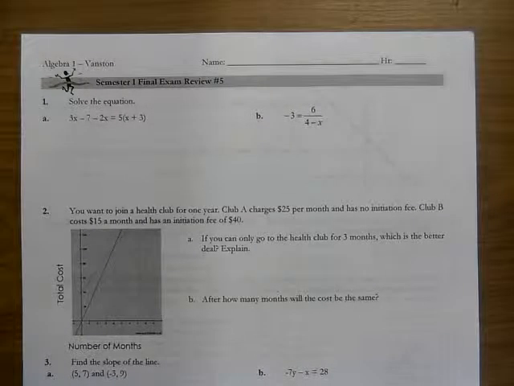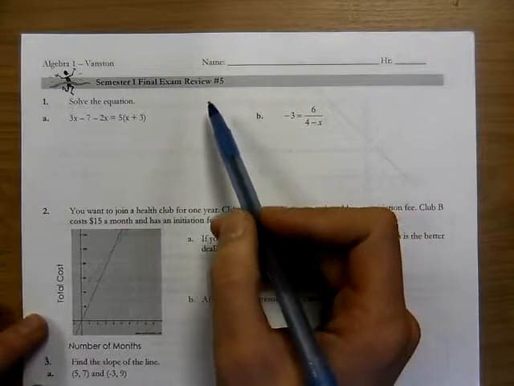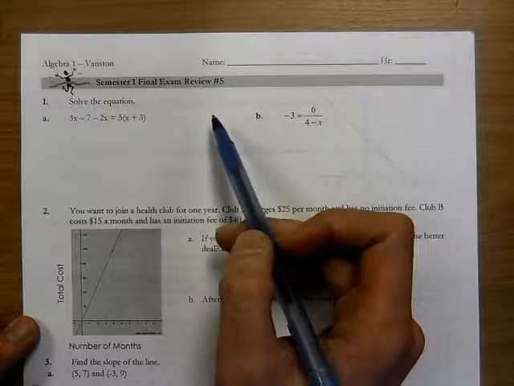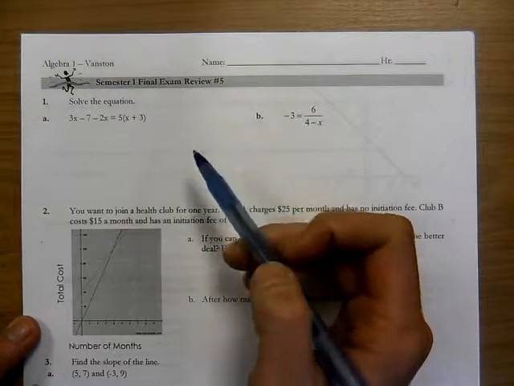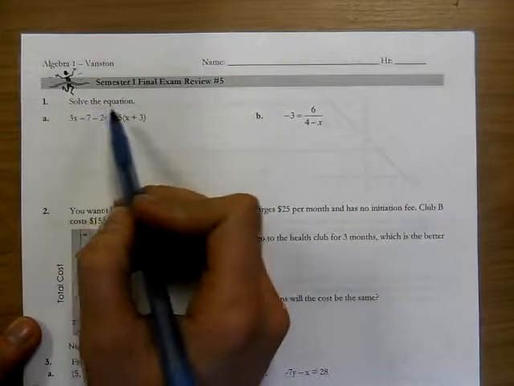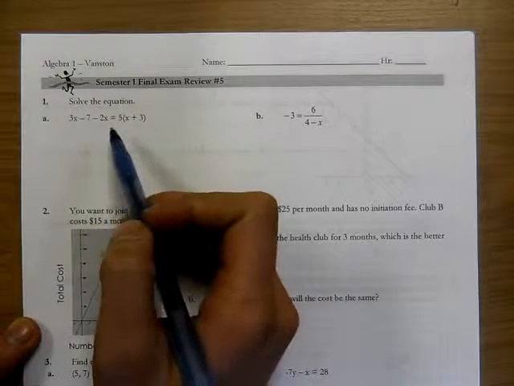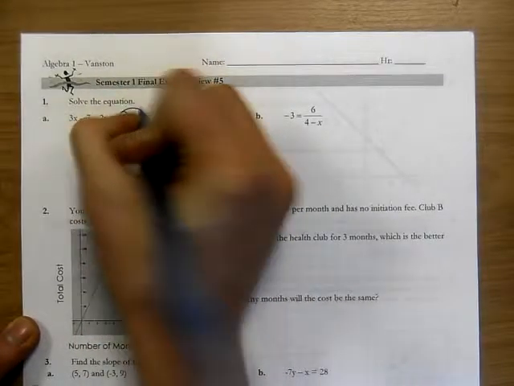In this video, I'm going to talk through the solutions for review number 5 for the final exam for semester 1 of Algebra 1. The directions for number 1 say solve the equation. I know my answer should look like x equals, so I'm going to start solving by distributing first.